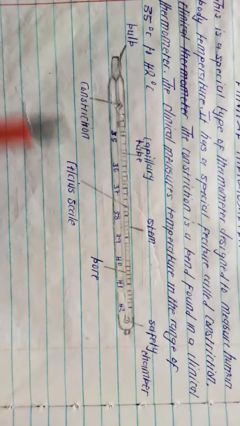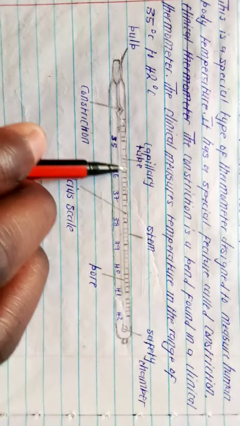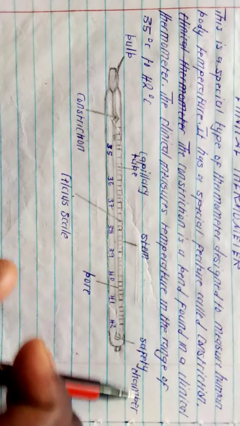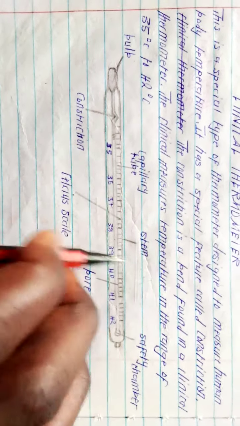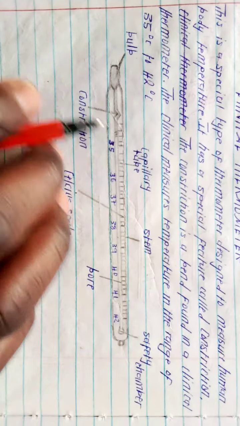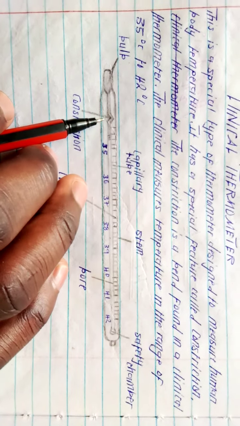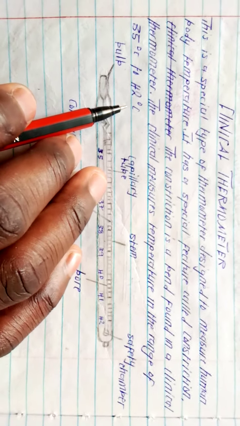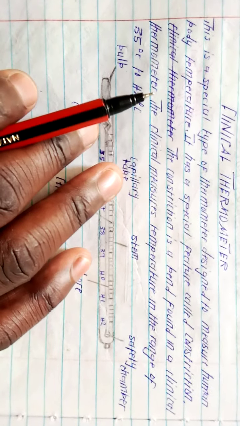Now, when you look at a clinical thermometer, it has a bulb, it has a constriction, which is a bend, then the capillary tube, very thin, then it has a stem and the safety chamber here. Now, what you should know is that all these things have functions that they play. For example, the range of a clinical thermometer, first of all, is short, 35 to 42. Why? Because it is meant to measure the temperature of a human body.